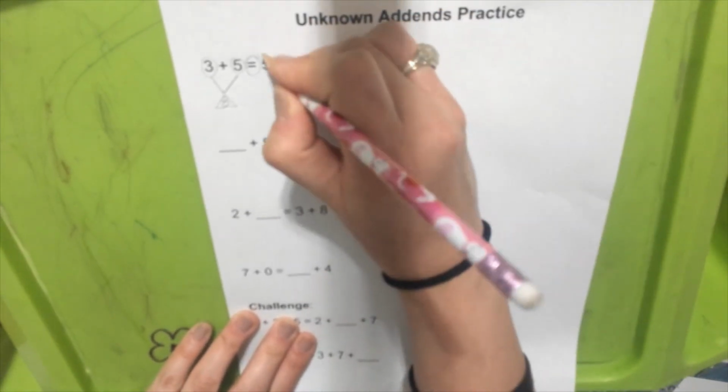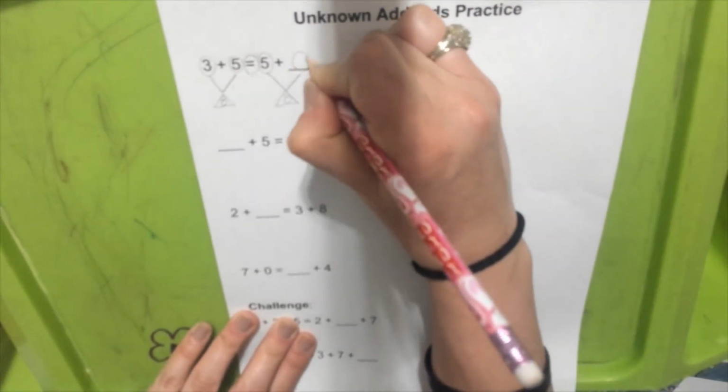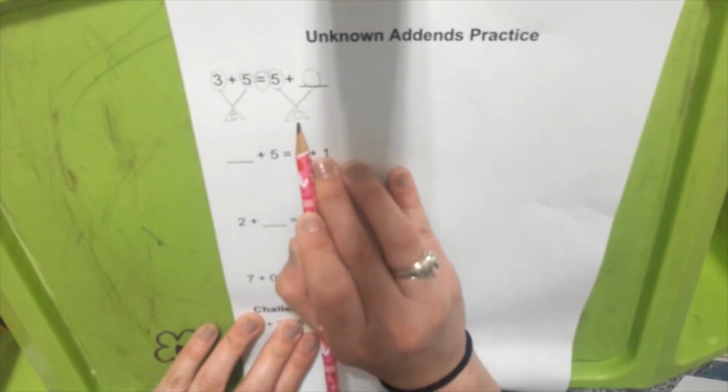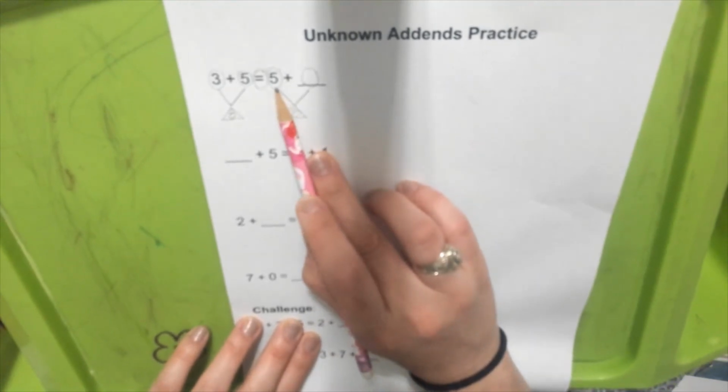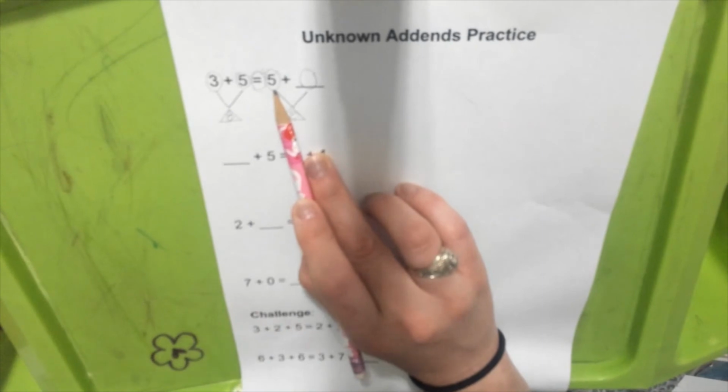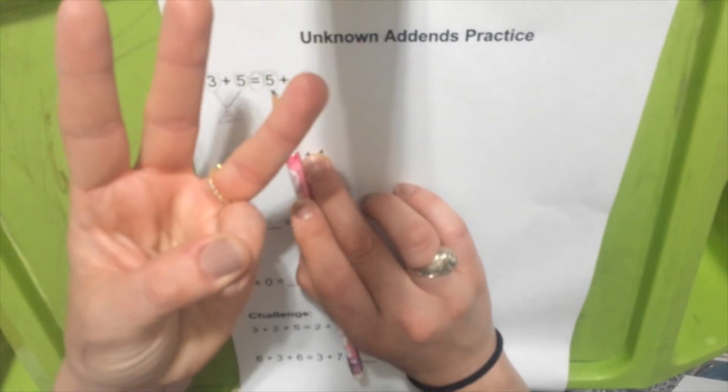So now we have 5 plus blank. 5 plus what equals 8? I'm going to start with 5, and I'm going to count on until I get to 8. Ready? 5 in my head, 6, 7, 8. 5 plus 3 equals 8.